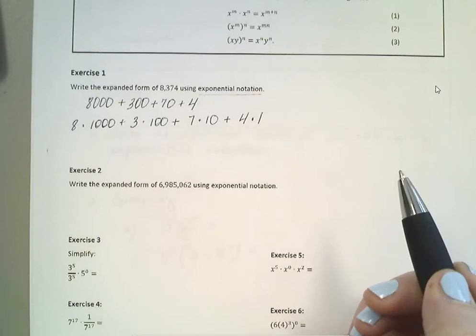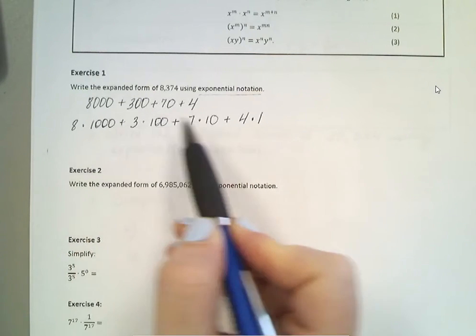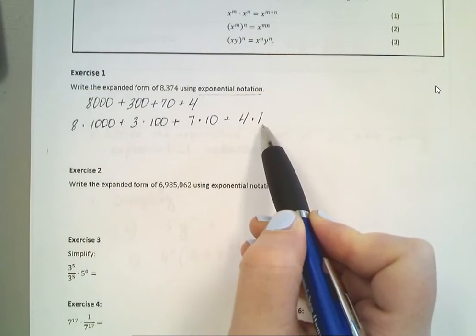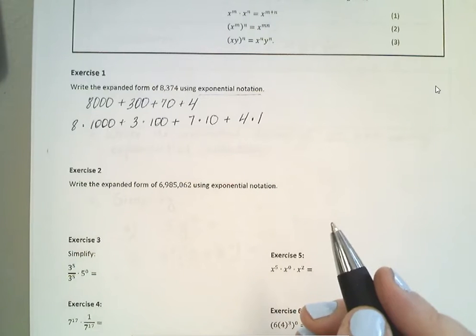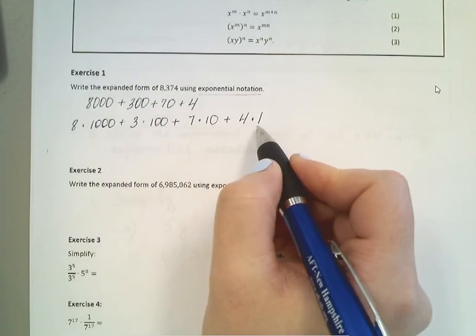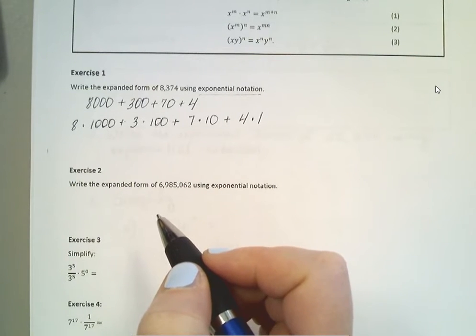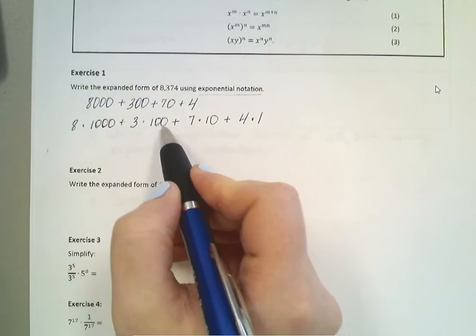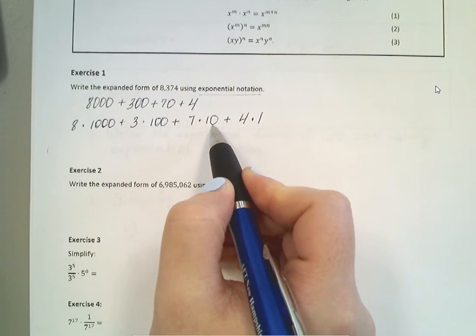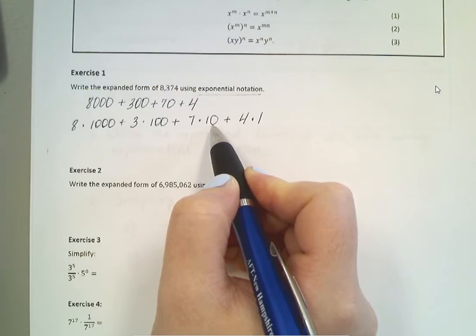8,374. Okay, 1,000's place, 100's place, 10's place, 1's place. Now let's change our 1,000 and 100 and 10 and 1 into exponential form. I want to change all of these into a number with a base of 10. Okay, written in exponential form.